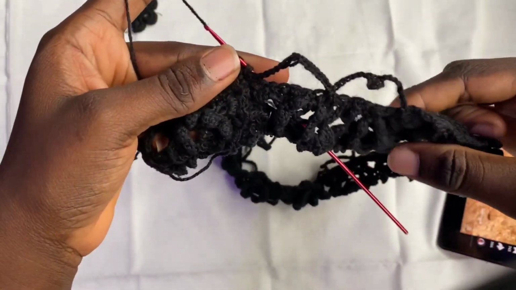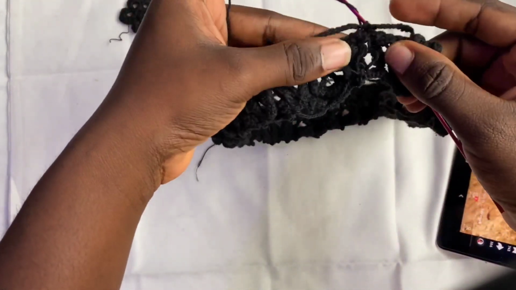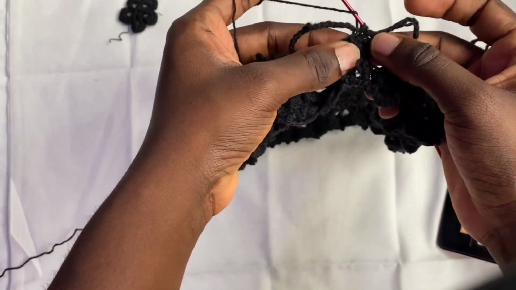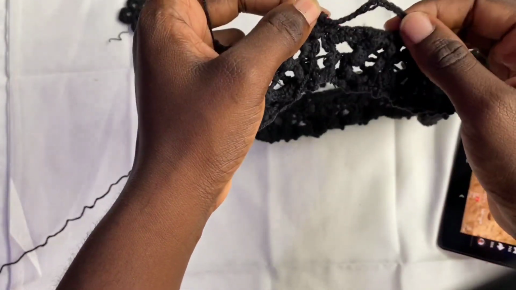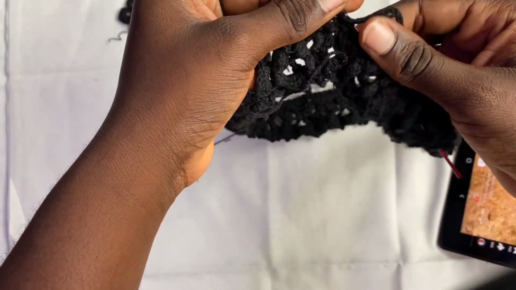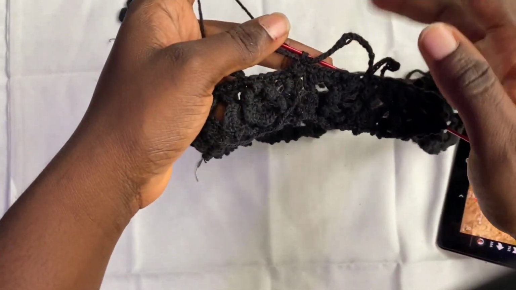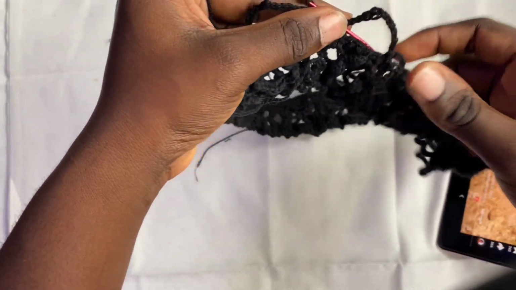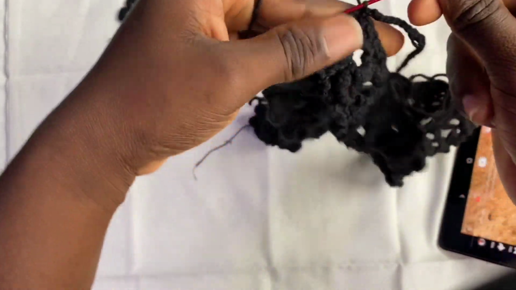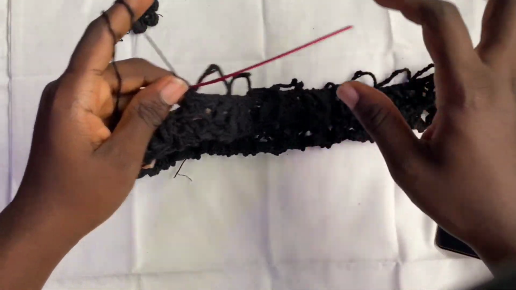So I went all around with my diamond mesh stitch, okay? And then I just made my last diamond mesh and slip stitch into the last. Sometimes the chain spaces or the spaces might differ, but make sure you maneuver your way in order to make it a little bit symmetrical, okay? So that you can slip stitch at the very first place you started chaining. So I'm just going to slip stitch, and this is how it looks.